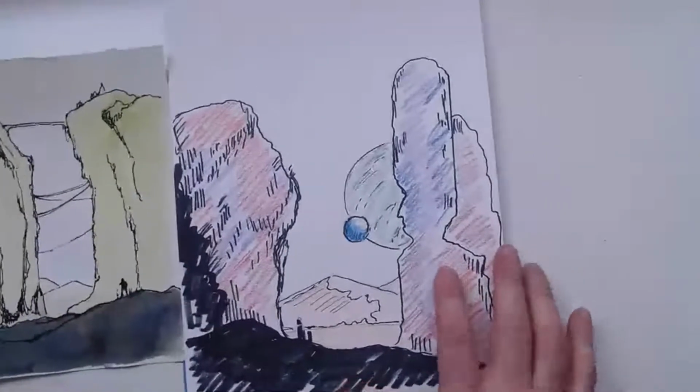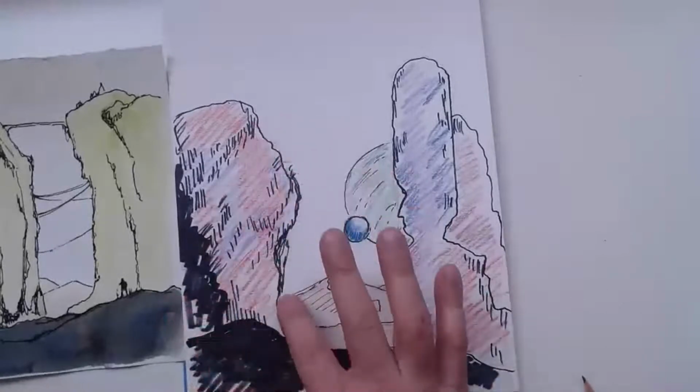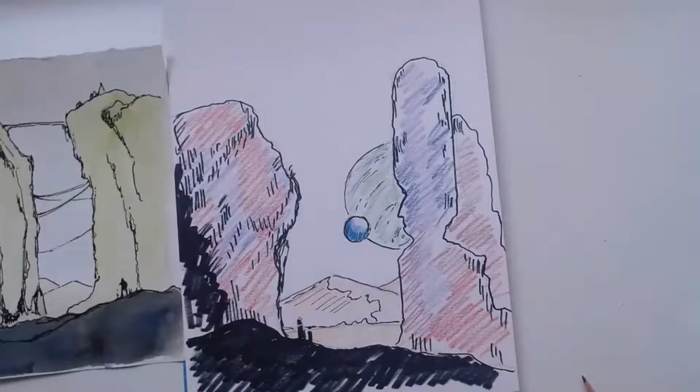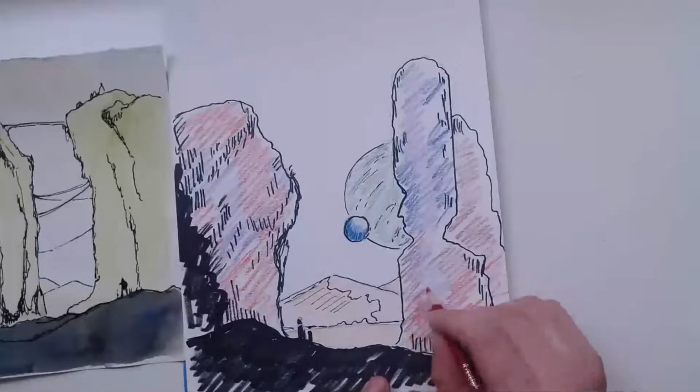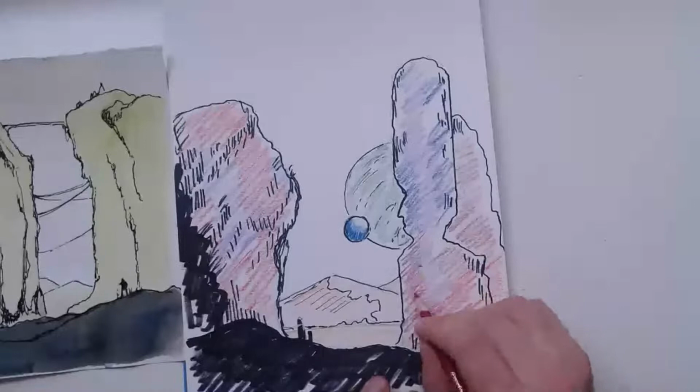I did a bit of fading here and there with these, just quick. If you want to take a bit more time, you can. You can blend your colors a little bit more here and there, even with pencil crayons or markers.